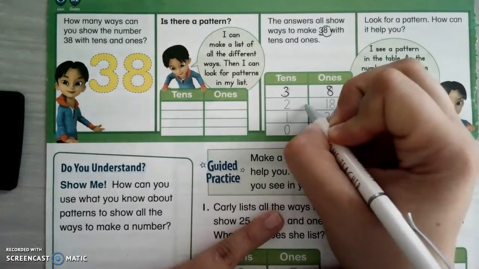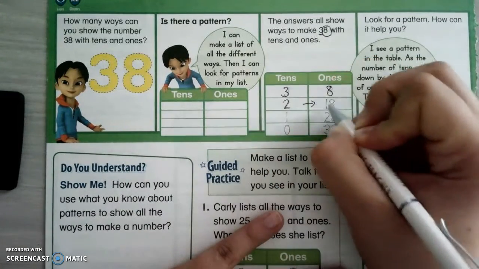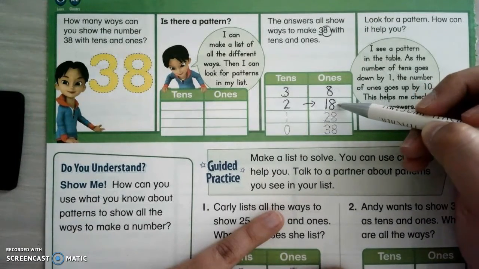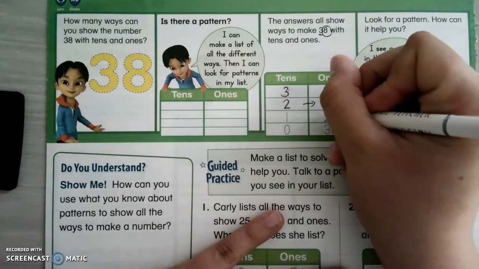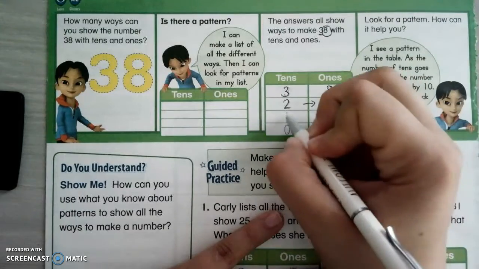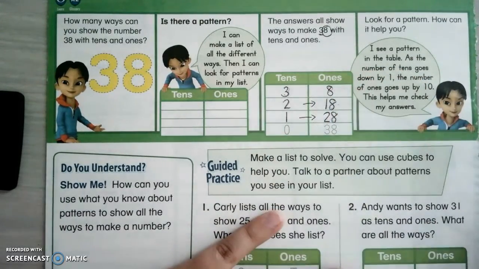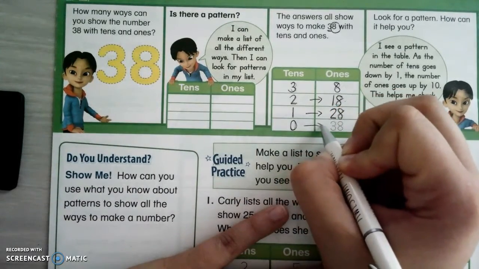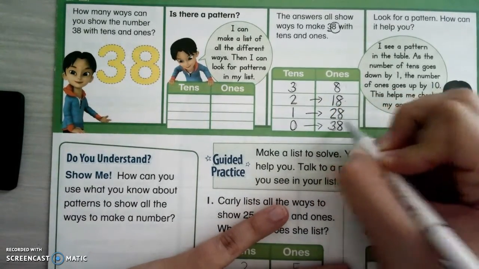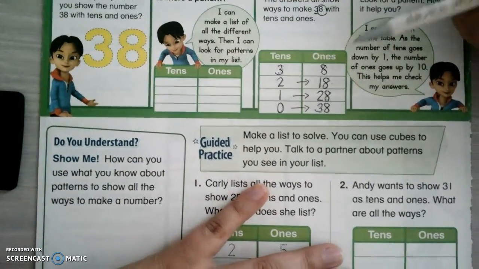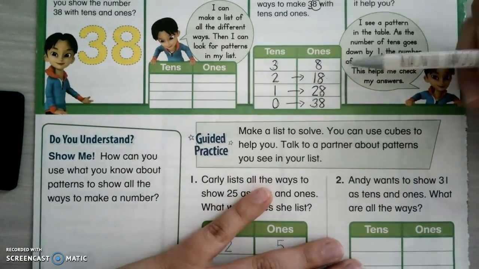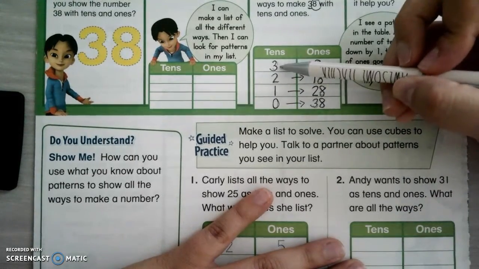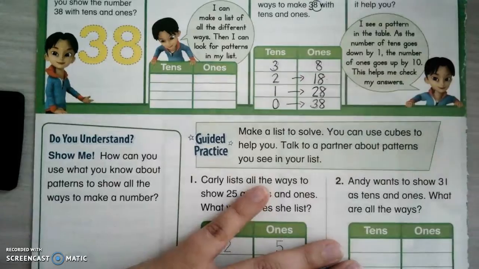Now remember, I'm going to take a 10 away and I'm going to put it on the other side. And this becomes 18 because counting by tens, you go 8, 18, 28, right? Which means that I stole another 10 from this side and I put it in the 1 spot. And then I'm going to steal another one. I'm going to put it over here and I'm going to make 38. All right, so I'm going to count by tens to double check my work. 8, 18, 28, 38. 3, 2, 1, 0. Yep, I think I did it right.